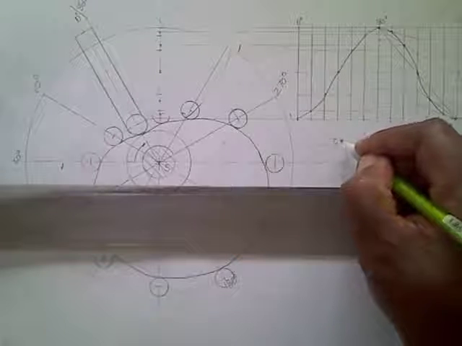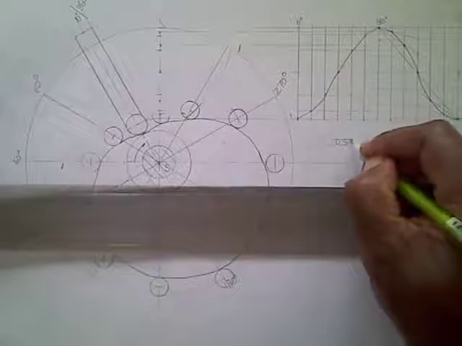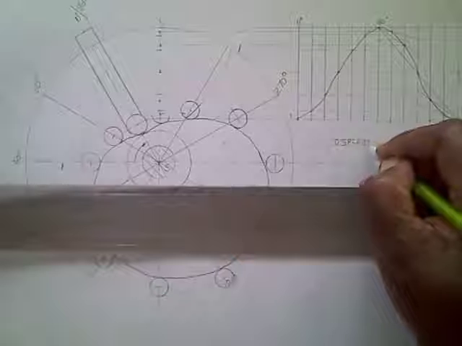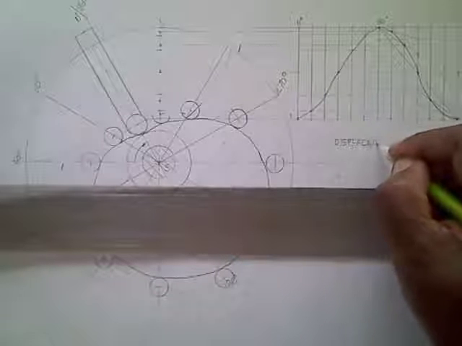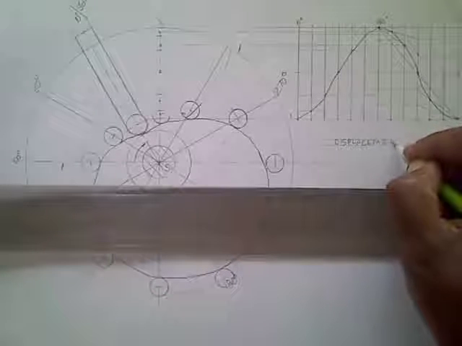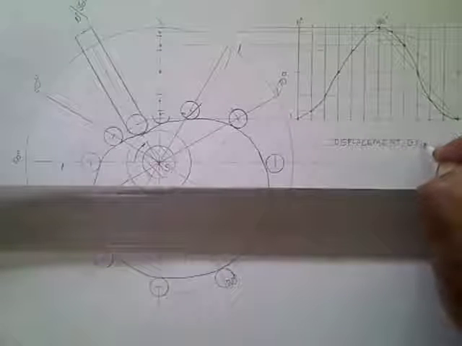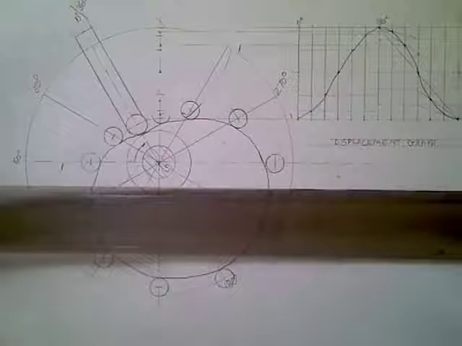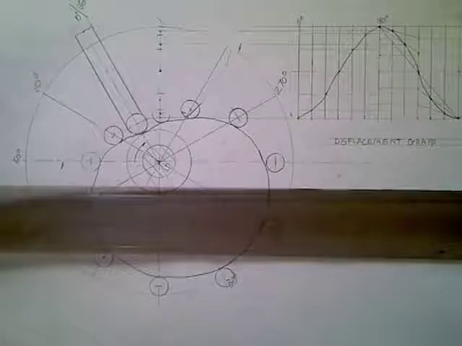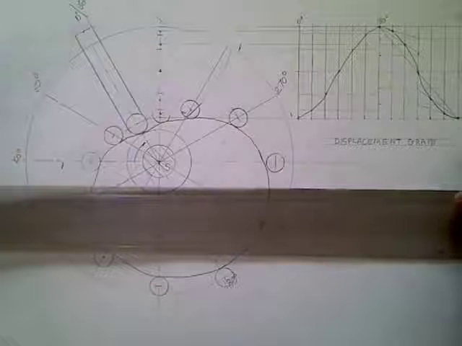You write displacement graph. It is a displacement graph. Scale 8 millimeters. You write the scale.